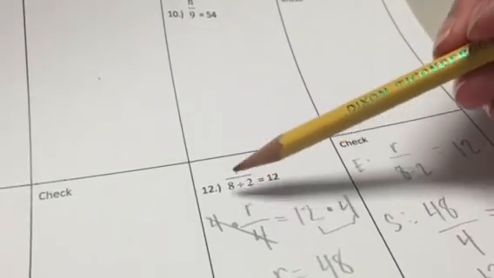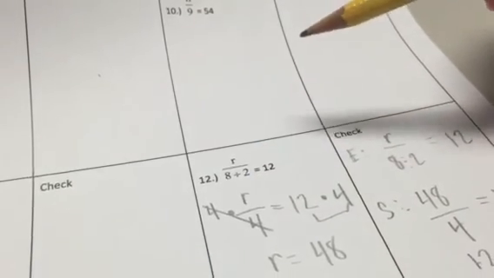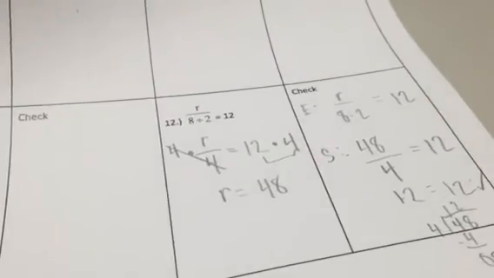Okay, so make sure before you start doing the opposite of multiplying and dividing, you simplify any operations that you see in the equation. Hopefully that helps. Good luck.